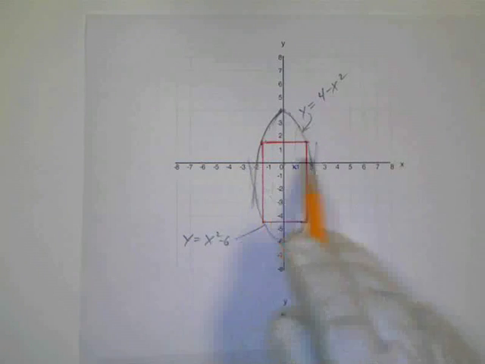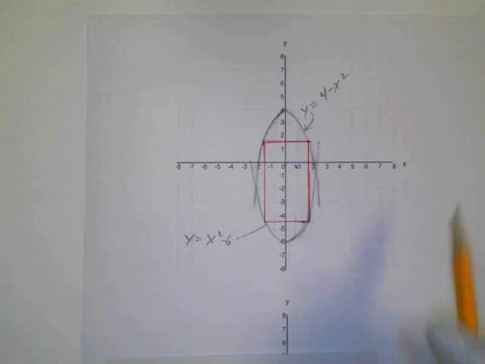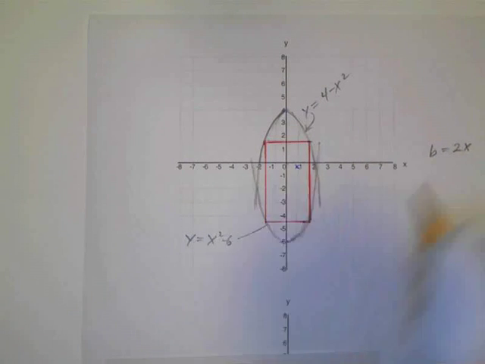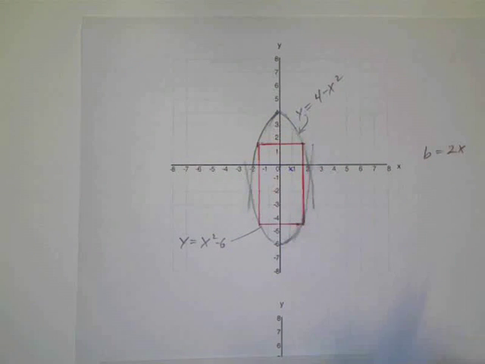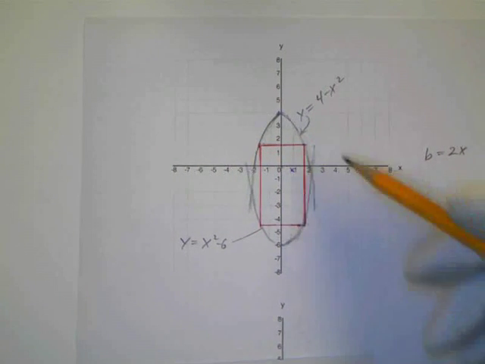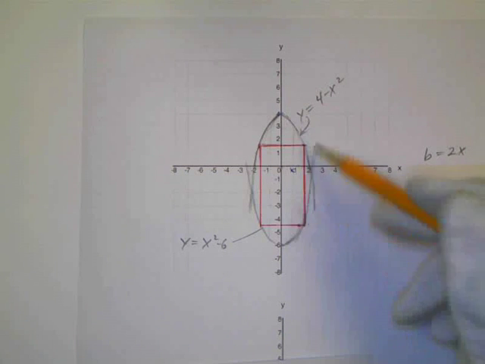Or my base. We'll say base times height. So the base will equal 2x. Now how are we going to find the height? Well, we've got two curves here. Let's look at these points just to get an idea.